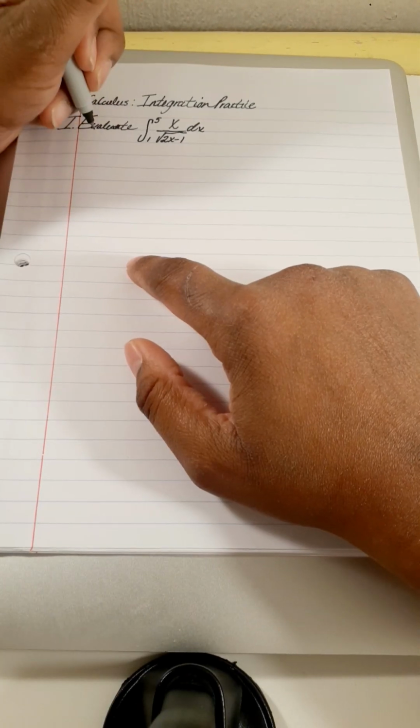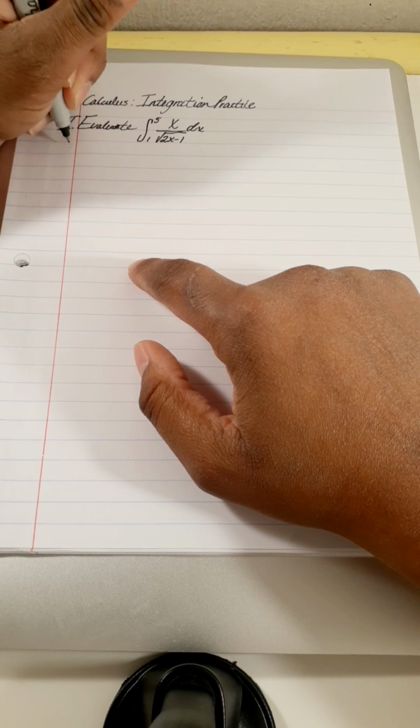In this video, I'm going to pick up some calculus here. We're going to do another integration practice video. So we're going to evaluate the integral from 1 to 5 of x over the square root of 2x minus 1 dx. The first thing I would do for this integral is to just do a substitution.